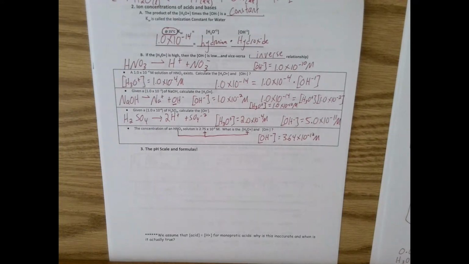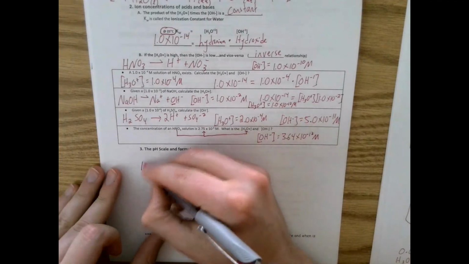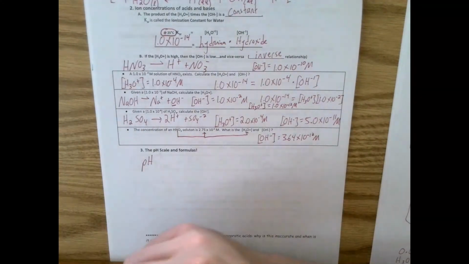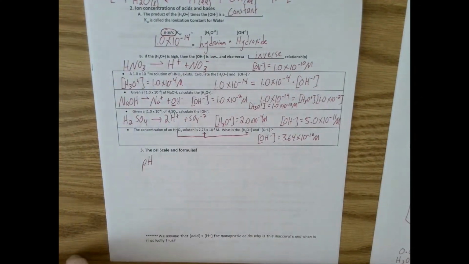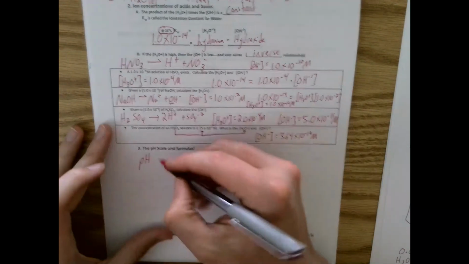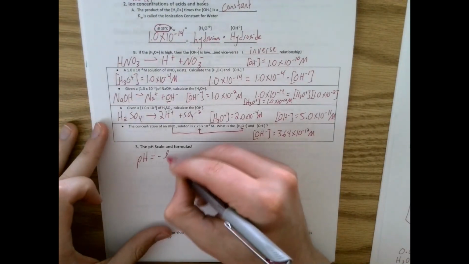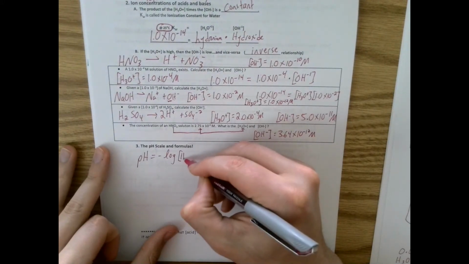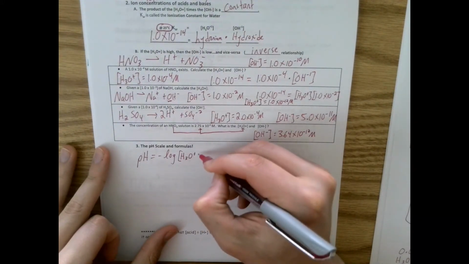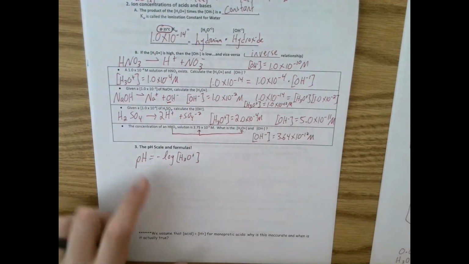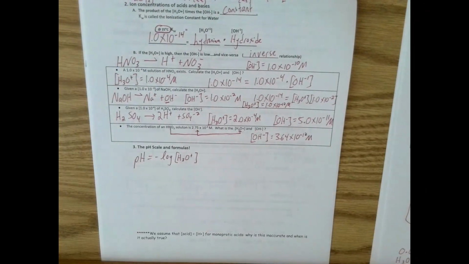So we have a formula, pH. Typically in science, P of some variable refers to the negative log of that. So that equals the negative log. If I write a log with no base, I'm assuming the base is 10. So if you want to write log base 10, you can, but I'm not going to. These will all be log 10s of H3O plus, which is equivalent to protons or hydrogen ions.